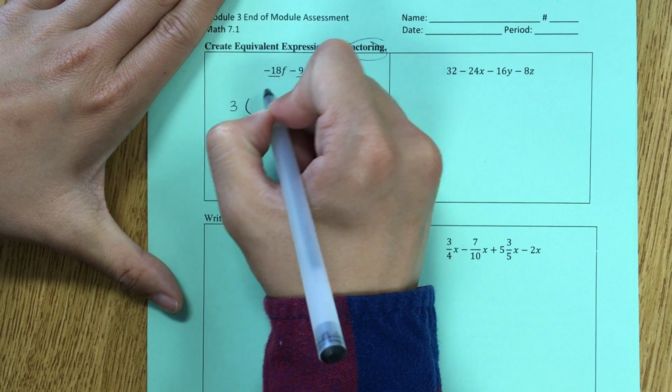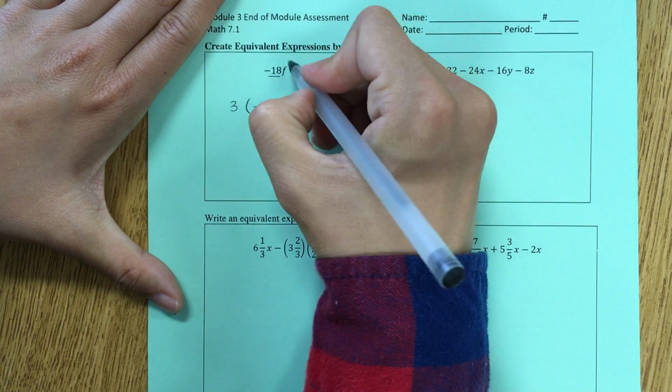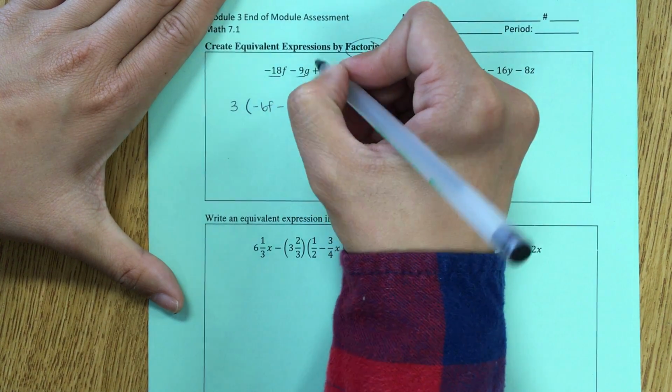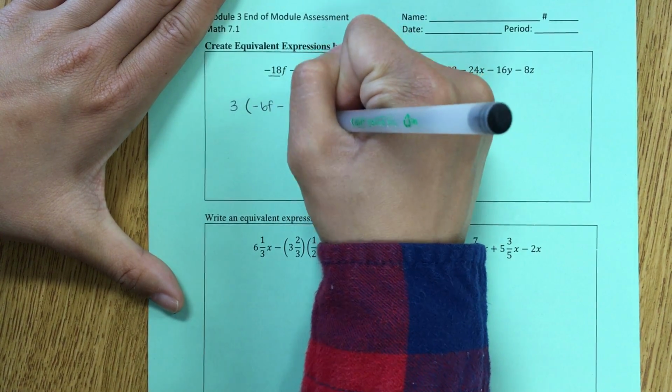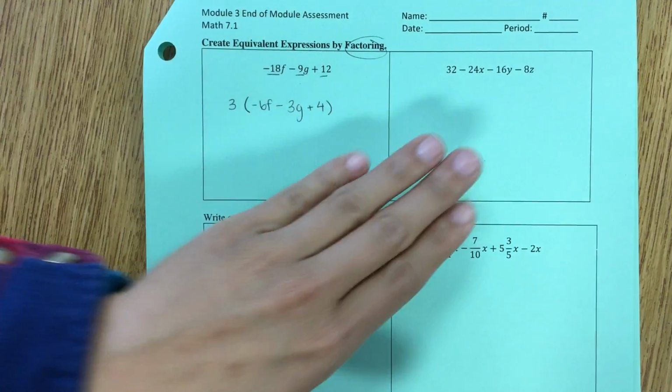Negative 18f divided by 3 is going to get you negative 6f. Minus, because I'm just going to keep the minus here, 9g divided by 3 is negative 3g, plus 12 divided by 3 is going to get you 4.